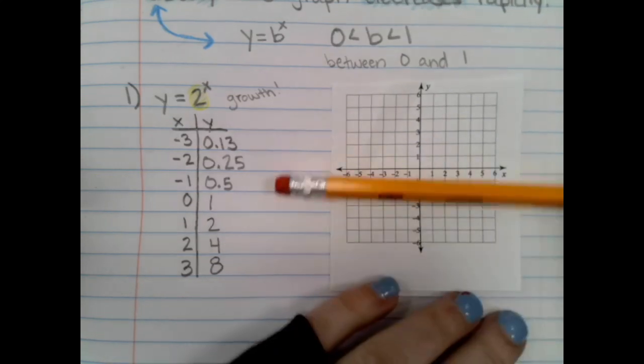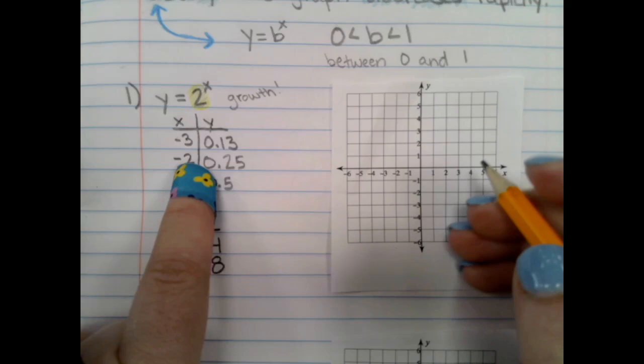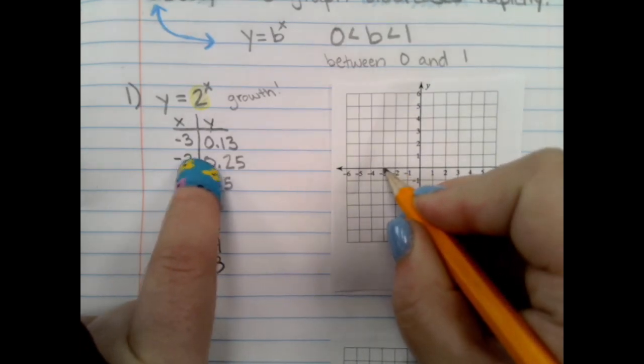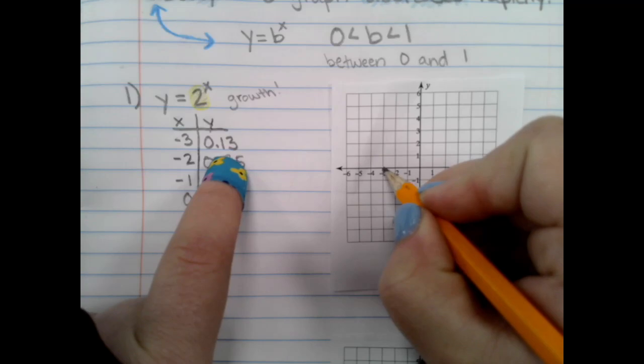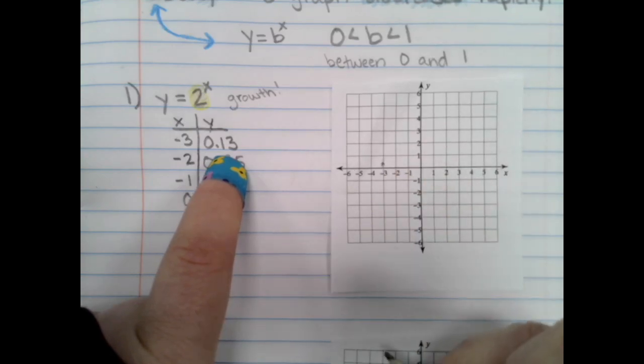Alright, so as we graph, we're going to have to do some estimation where we think these points are. So the first one is -3, 0.13. So we're going left 3. 0.13 isn't going to even be halfway, but it is positive, so it's just a little bit above the 0.